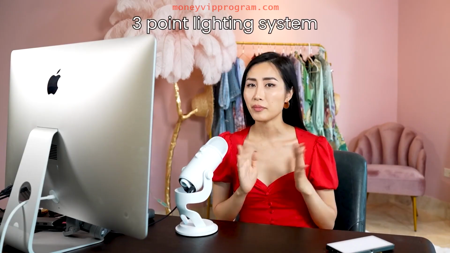If you want to take it a step further, then I would suggest setting up a 3-point lighting system. Before I continue though, I do want to say that this is not crucial to making short form videos. Unless you plan to start a YouTube channel, you can simply use natural lighting or just a tripod and some lamps that you have at home to make your footage brighter and better quality. But if you're interested in setting up better lighting, then keep watching.